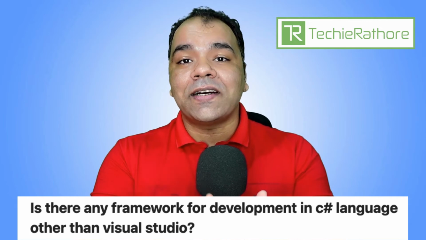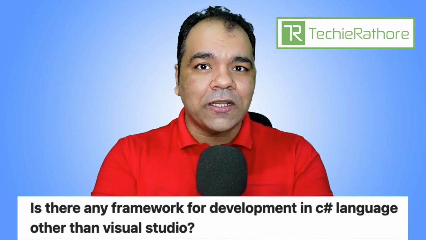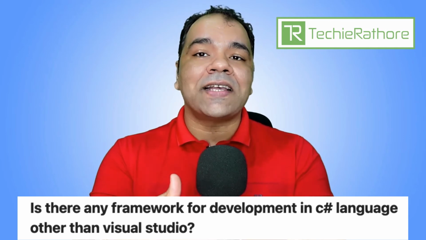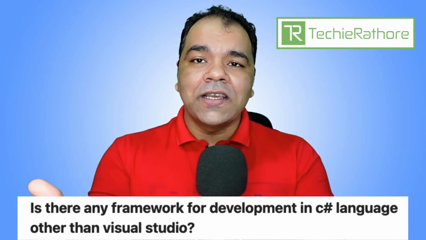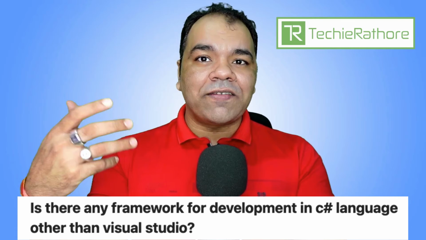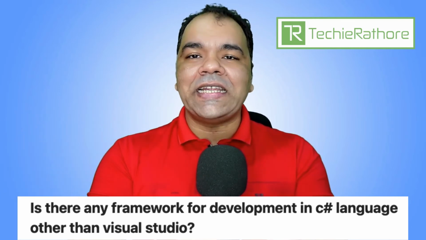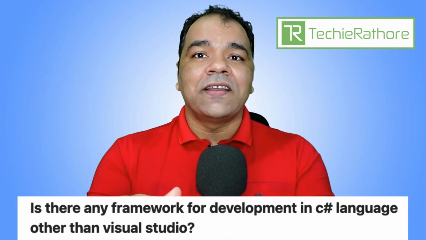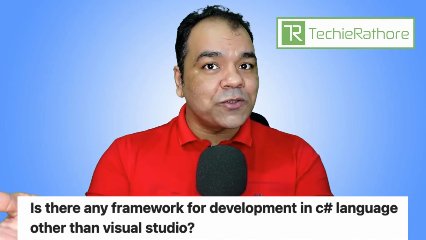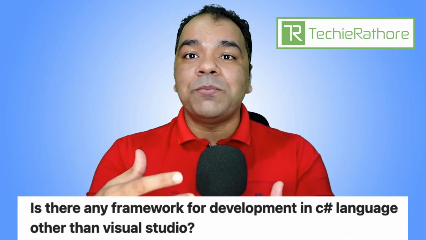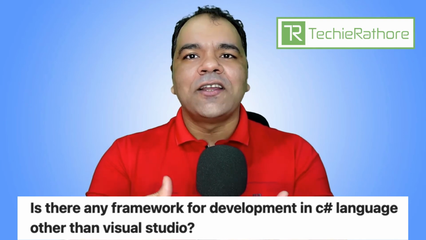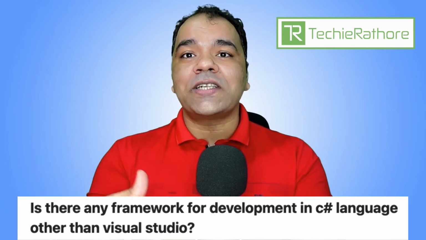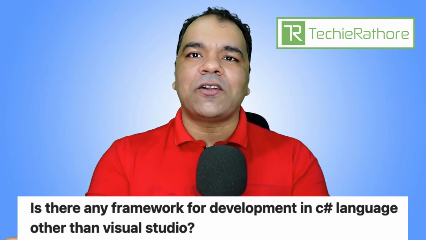There are many other IDEs which are available. Visual Studio is of course the most popular one and has the most features provided, since it is developed by Microsoft, which is the main creator of the C# language and .NET framework. Right now, since both of these are open source, Microsoft is the main maintainer of the C# language and .NET framework. So Visual Studio has good features for developing applications using C# and .NET.